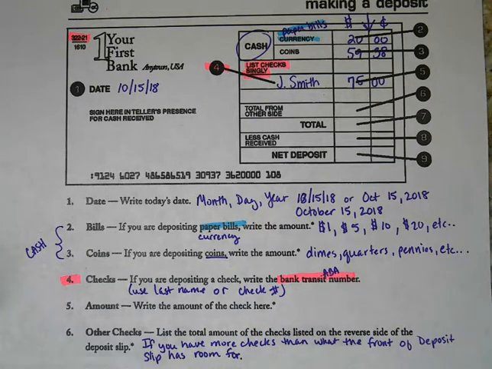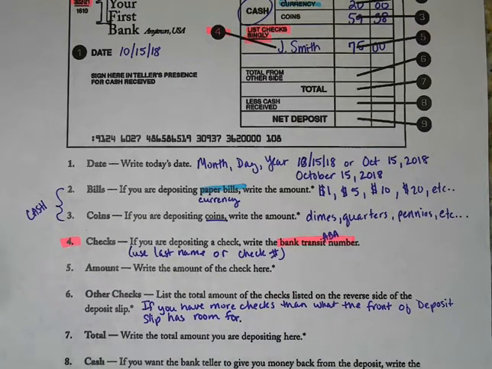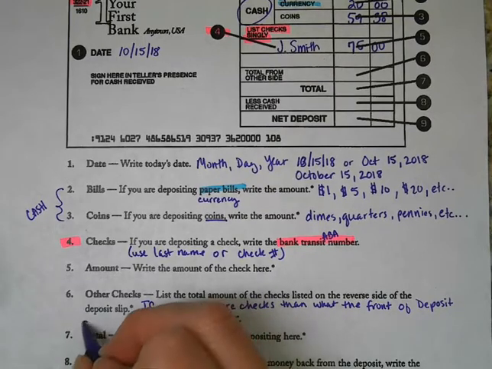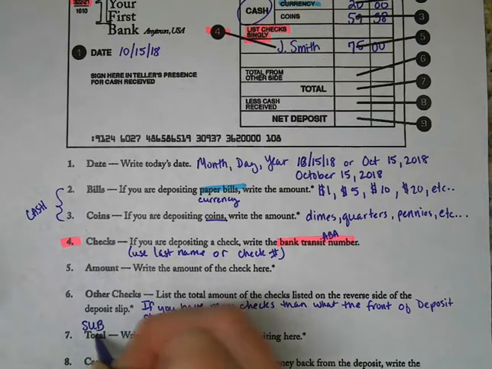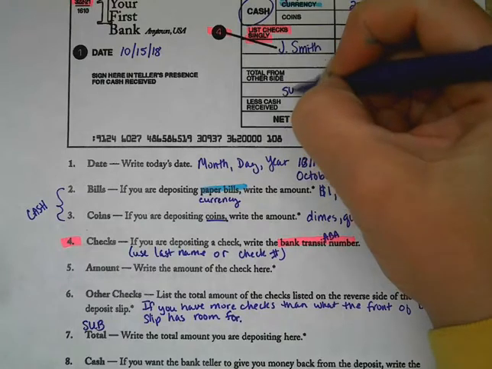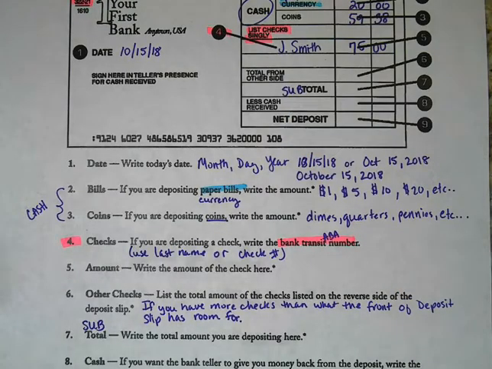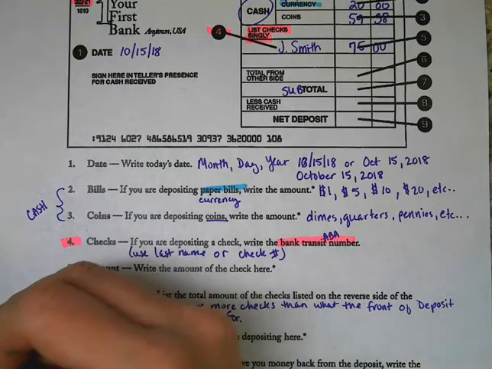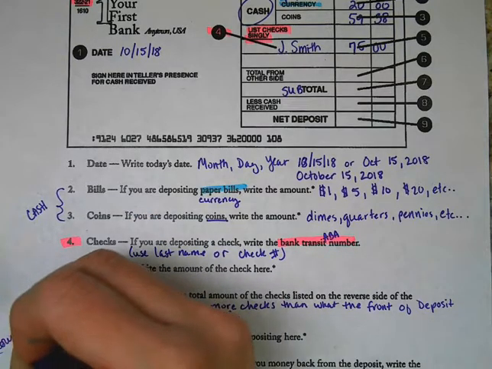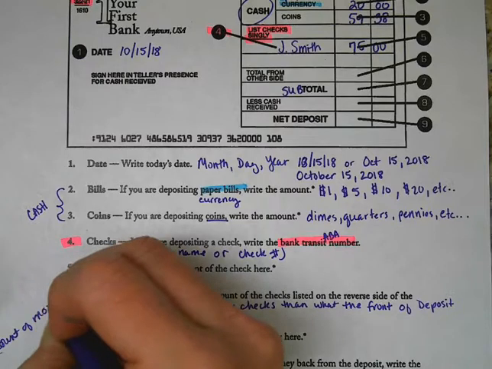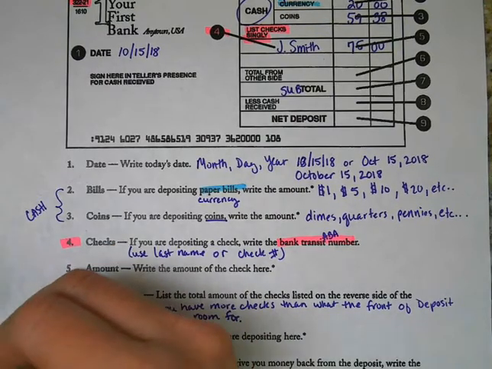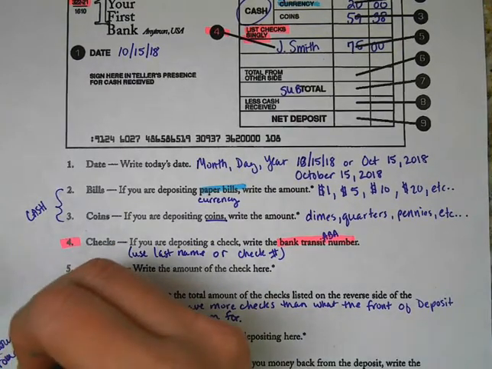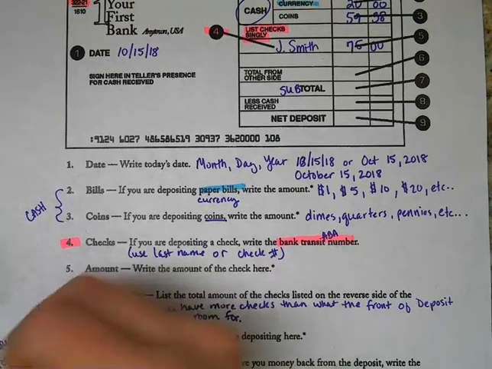And again, we would write those on the back and then write the total on the number 6 line. Number 7 is the total line, or some deposit tickets will actually say subtotal. So either total or subtotal. And what this means, this is the amount of money that we brought to the bank. So the amount of money brought to the bank.